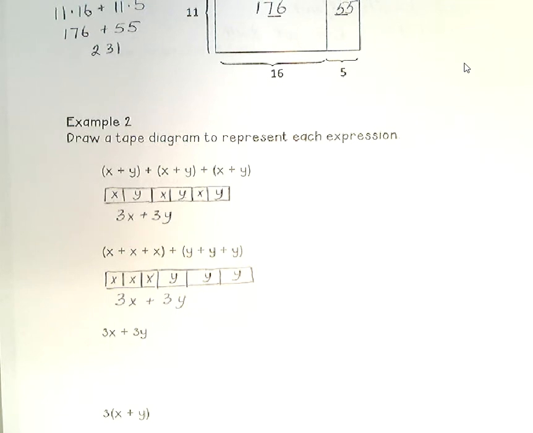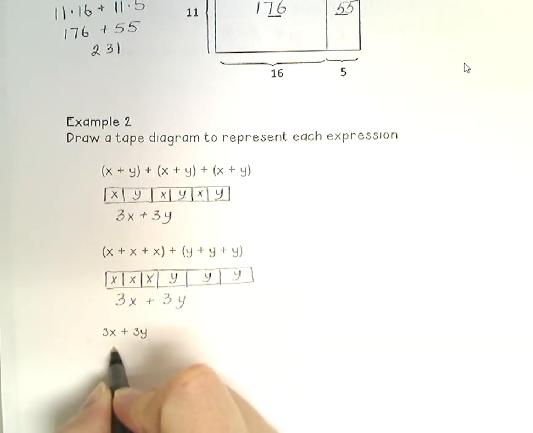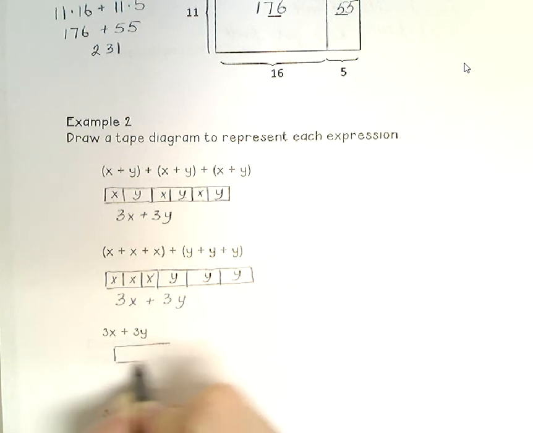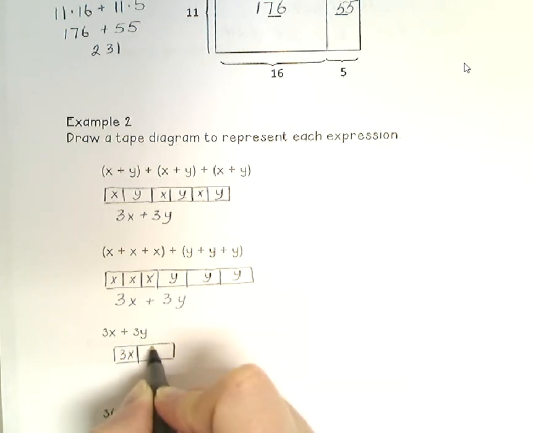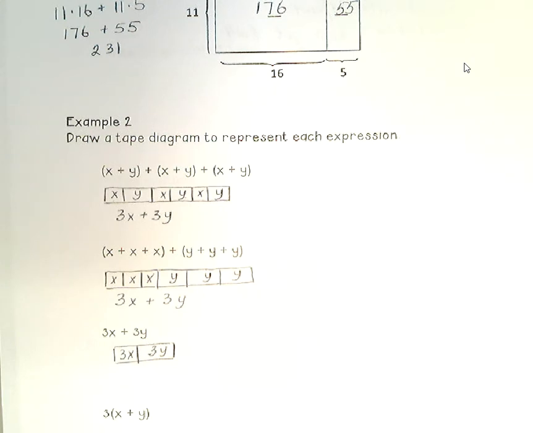How can I show 3x plus 3y using a tape diagram? I can do 3x plus 3y. Still going to be the same thing, isn't it?